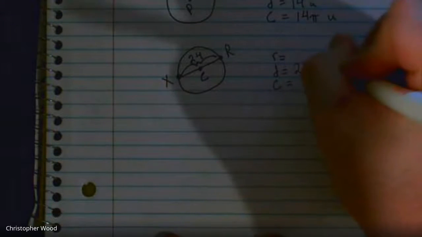Again, I asked myself, does this go through the center? If it does, then it is a diameter. Okay, so if I'm asking what's the radius, what's the diameter, and what's the circumference, the diameter is given to me. It's 24 units. That's in my diagram.